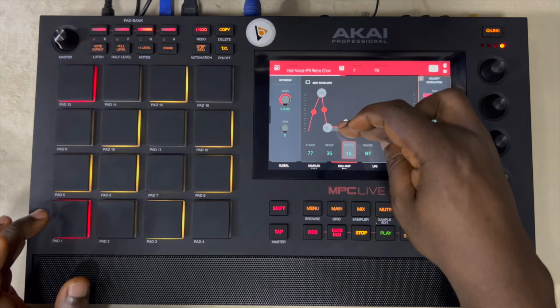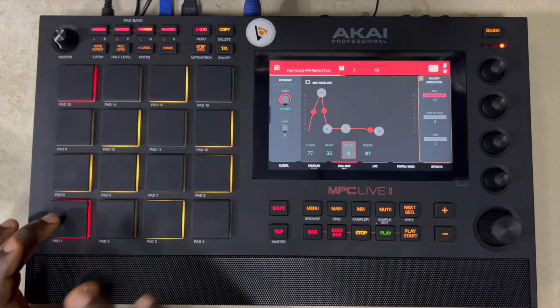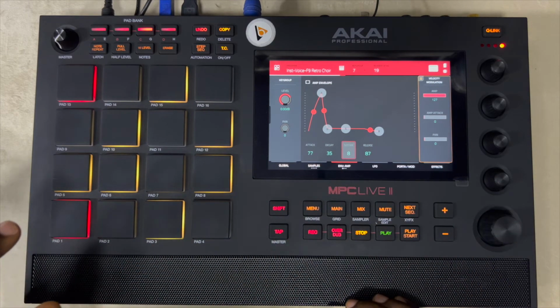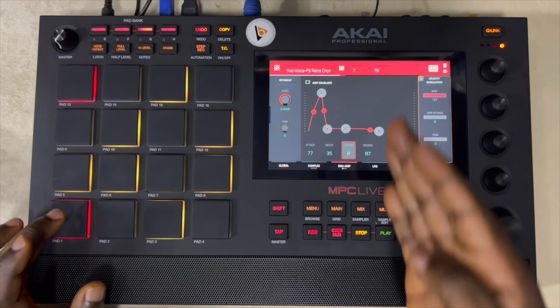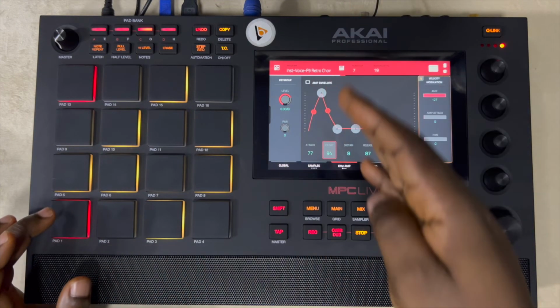Let me take it down further so that you can actually hear, you can almost hear that quick sharp cutoff. That's the decay at work. It quickly took it down, but if you extend the decay, it might take a while before it hits down.